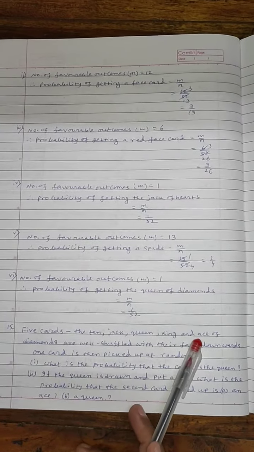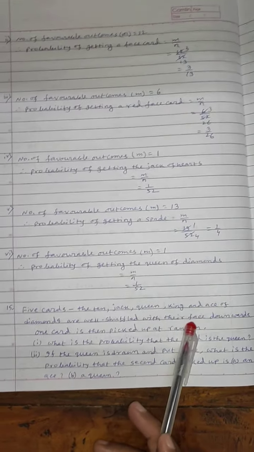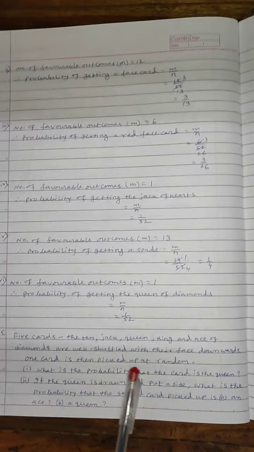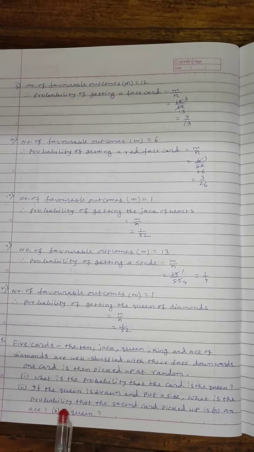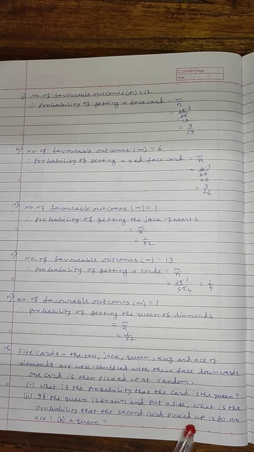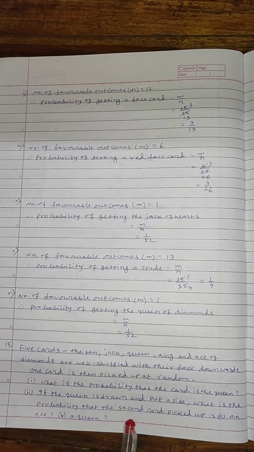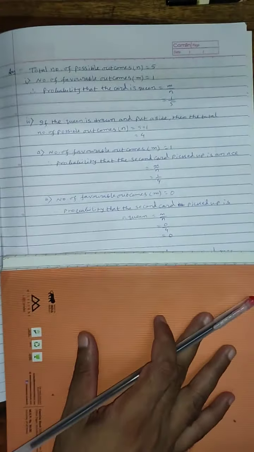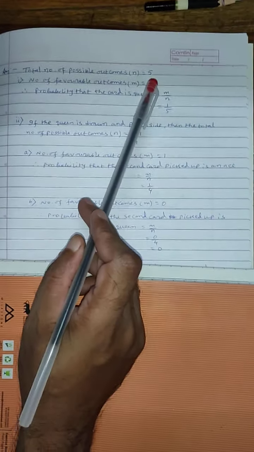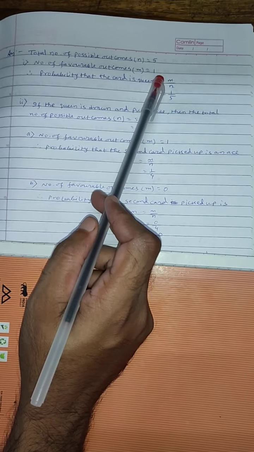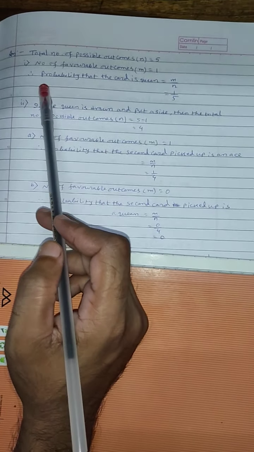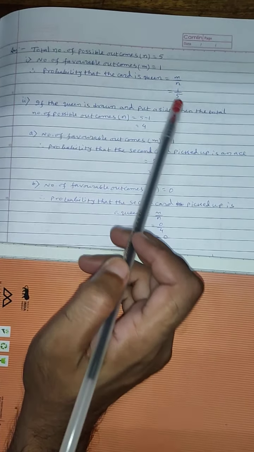Question number 15 also. 5 cards, 10, jack, queen, king, ace of diamonds are well shuffled with their faces downwards. One card is then picked up at random. What is the probability that the card is queen? Second question, if the queen is drawn and put aside, then what is the probability that the second card picked up is an ace and a queen? Now, total number of possible outcomes n is equal to 5 because 5 cards are given. So number of favorable outcomes m is equal to 1 because they're talking about queen. Queen only one piece. Therefore, probability that the card is queen is m by n, 1 by 5.